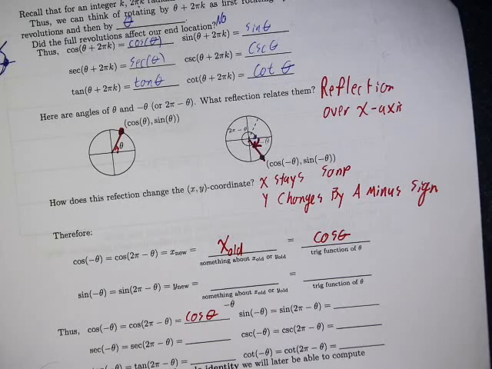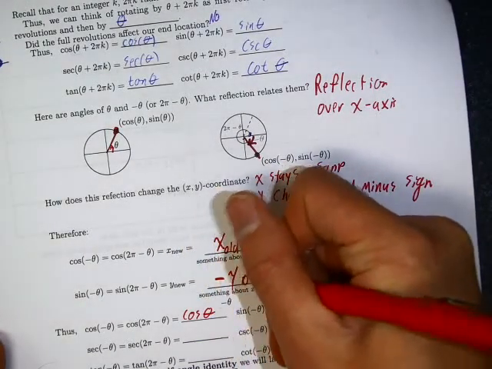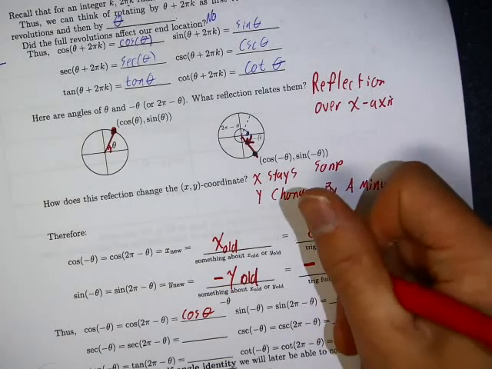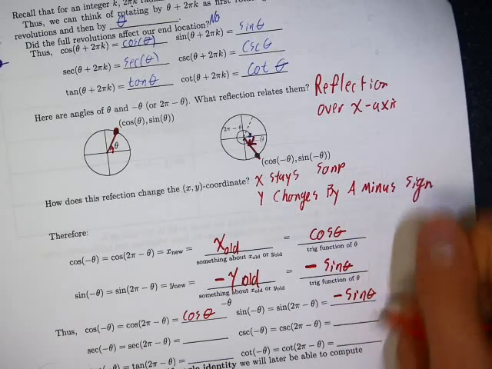Same thing for sine. The sine of negative theta is like the new y coordinate, the y coordinate on the right-hand side. How does the y coordinate change when we reflect over the x-axis? It becomes negative. The y gets an extra negative sign in front of it. So that will be negative. Which trig function gives you y? Cool. So there are some facts.